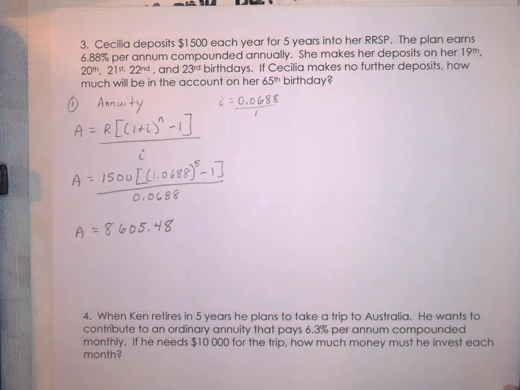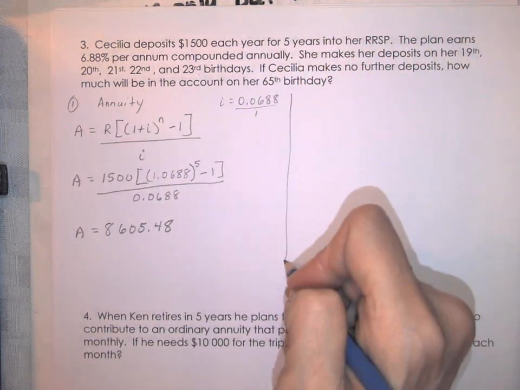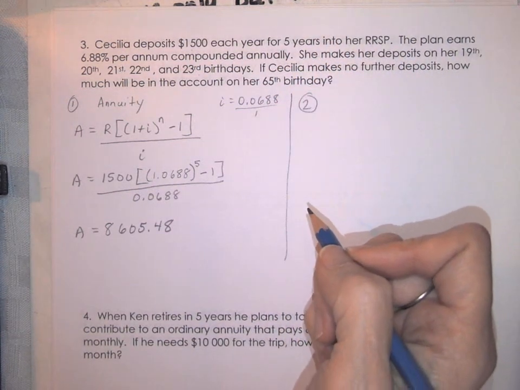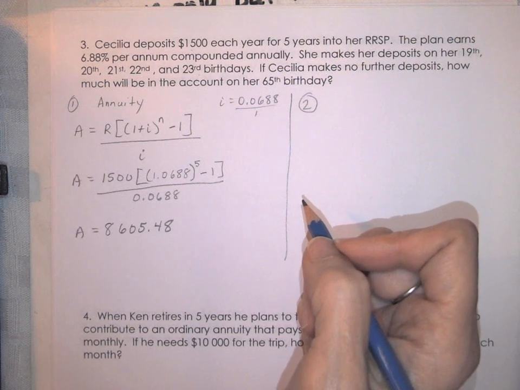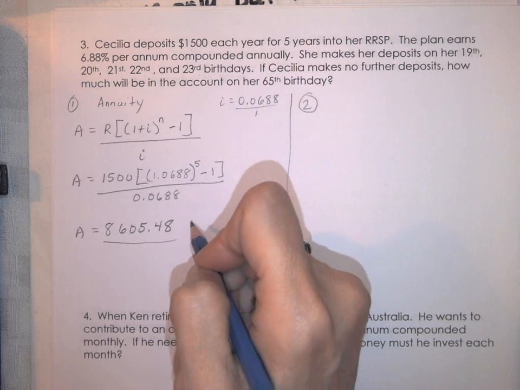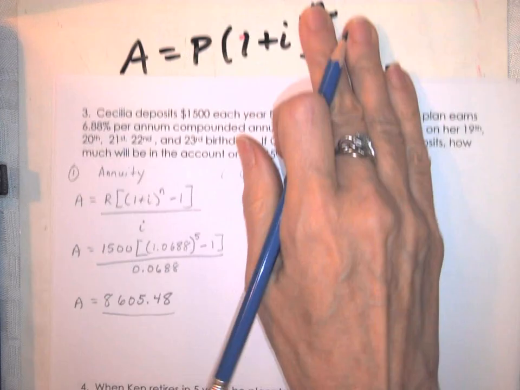And okay, so now she's just leaving it there. So now we're on part 2. She's leaving it there until her 65th birthday, so she's not putting any more deposits in. She's going to carry this over, and that's going to become the principal. So we're going back to this formula.